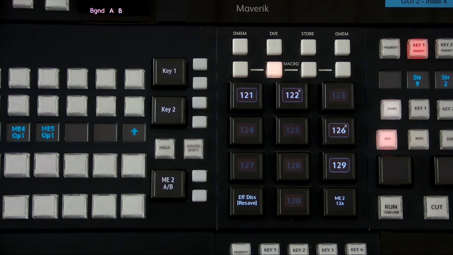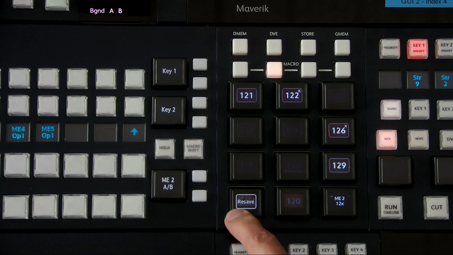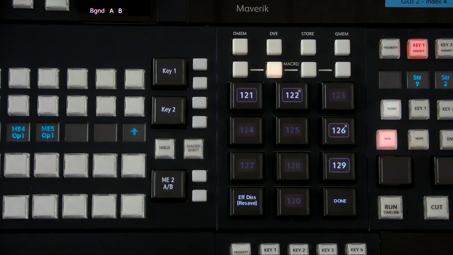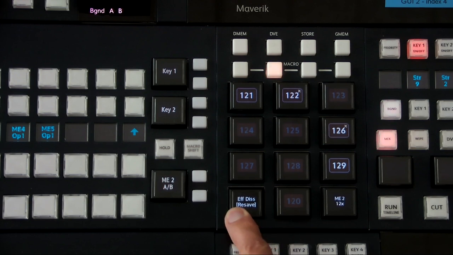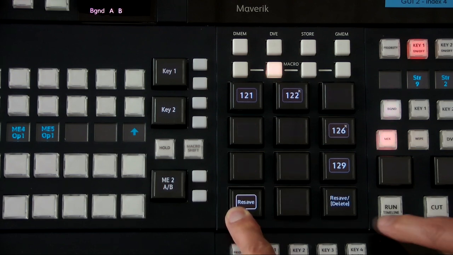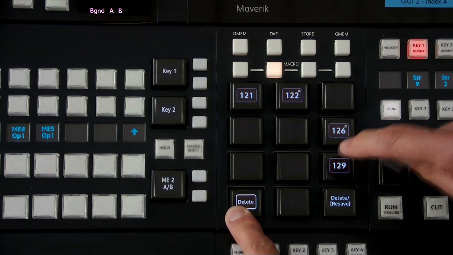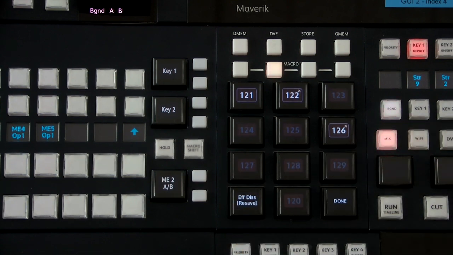You also have the ability to resave DMEMs by holding down the effects dissolve resave key. The bottom left button now changes to say resave. While you're holding it down, hit the DMEM you want to resave to. You can also hold down the effects dissolve resave key and toggle between resave and delete using the bottom right button. This allows you to delete a DMEM permanently from the filing system.